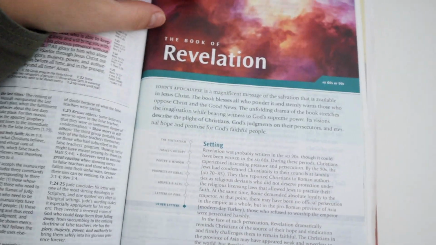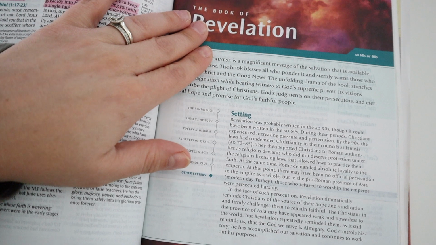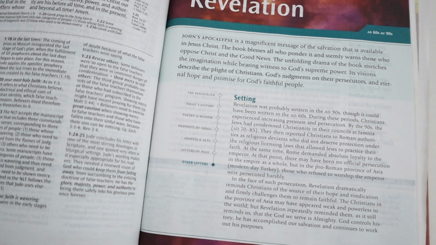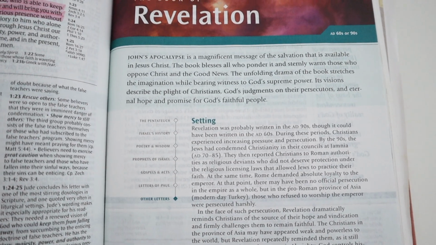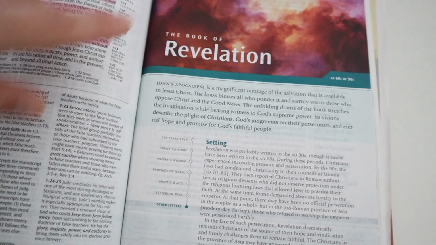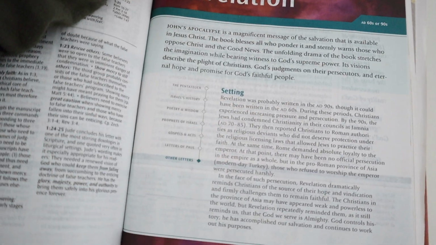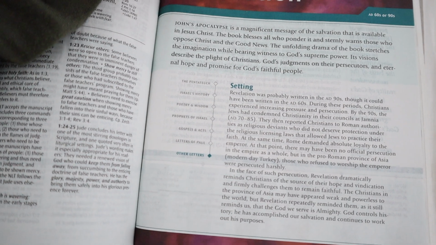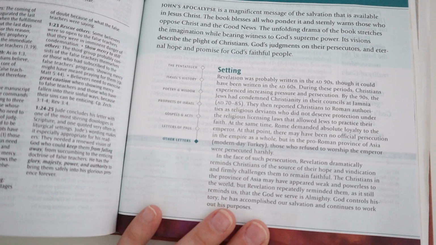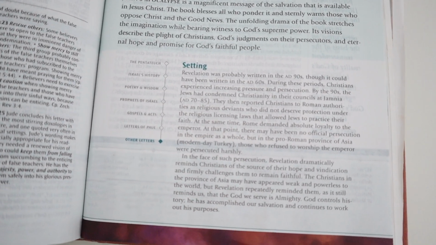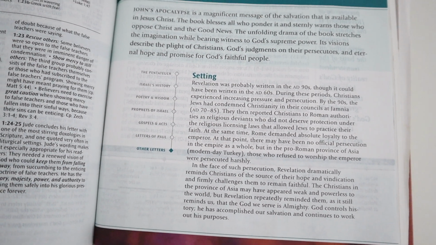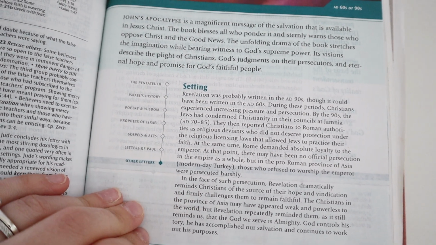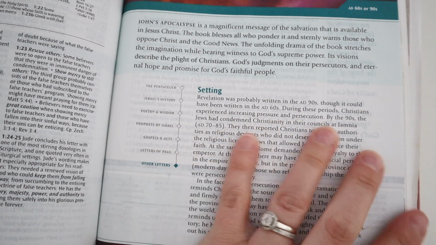The great thing about a study Bible is when you start a book, it gives you a lot of information around the context of the book at the time. So if I'm going to study a book, I always like to read what it says first of all about it. So this tells us that Revelation was probably written in the AD 90s, which means that it was written 90 years after Jesus was born, and it says it could have been written though in the 60s.